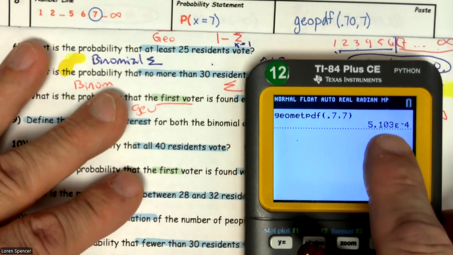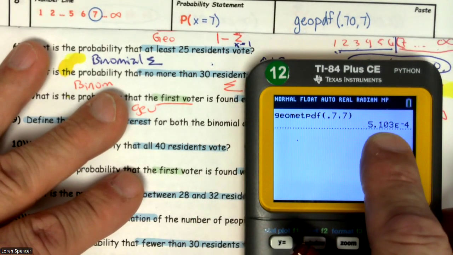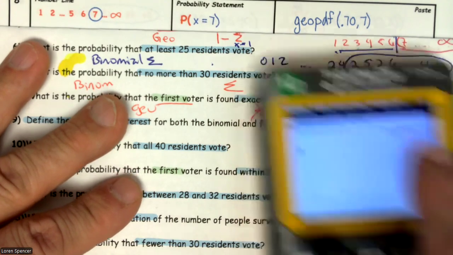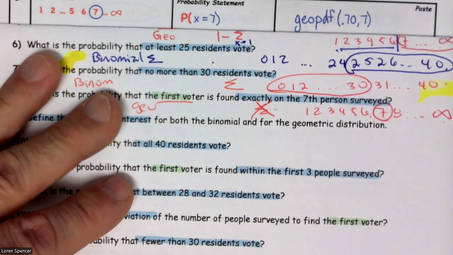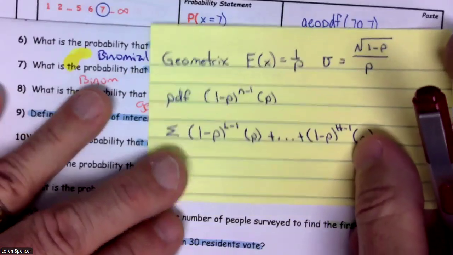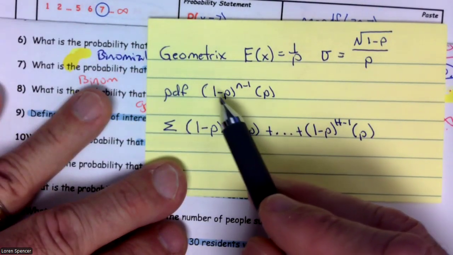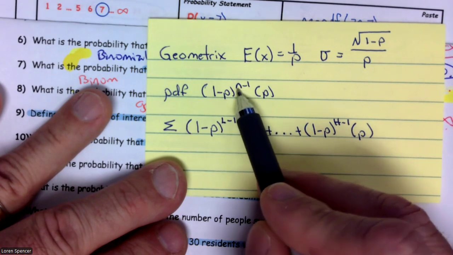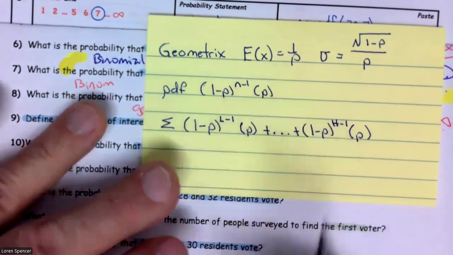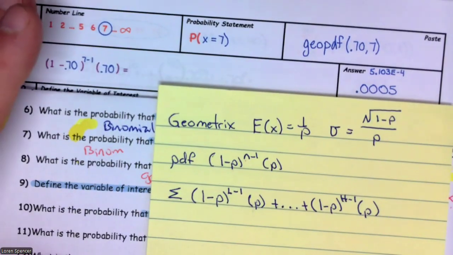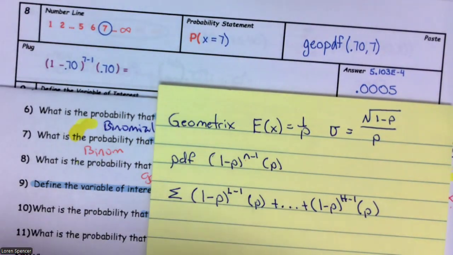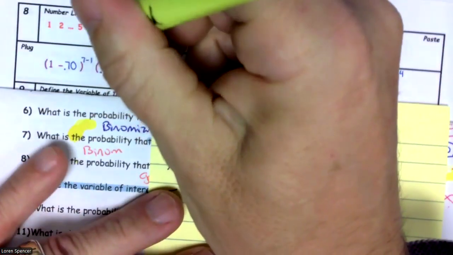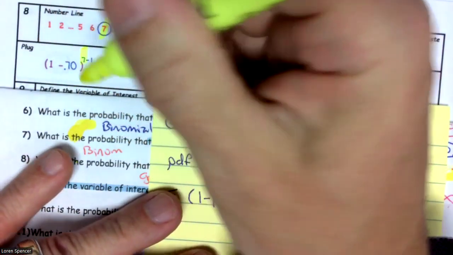So we get this, and we'll deal with that in just a moment, because remember, we're going to have to move the decimal. But first off, we're going to look at our geometric equation. Our geometric PDF is 1 minus the probability, raised to however many we had. In this case, it was 7, so 7 minus 1. And guess what? There's that 7. There's that 7 minus 1.